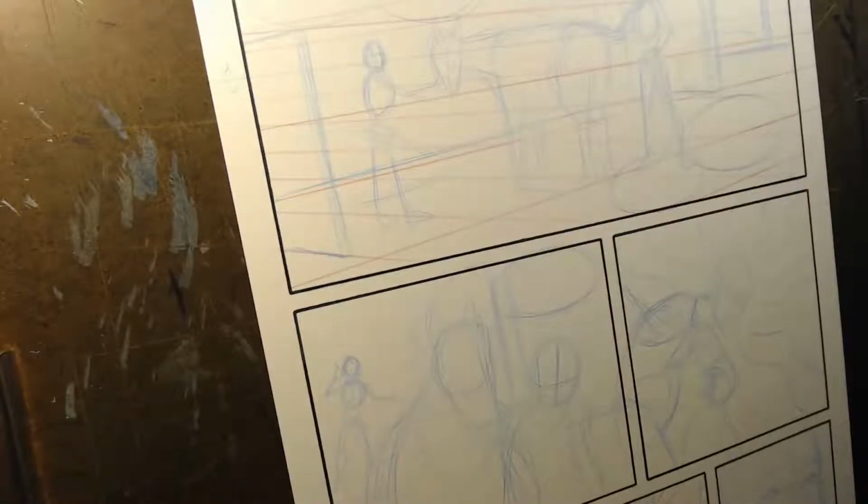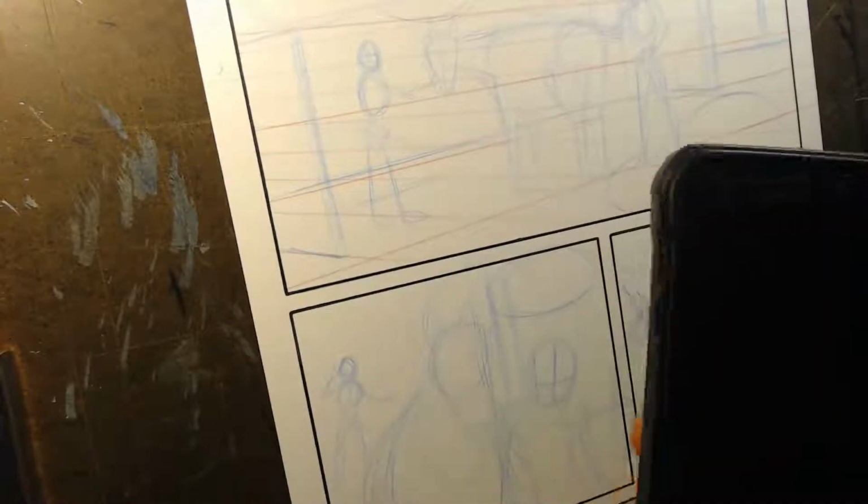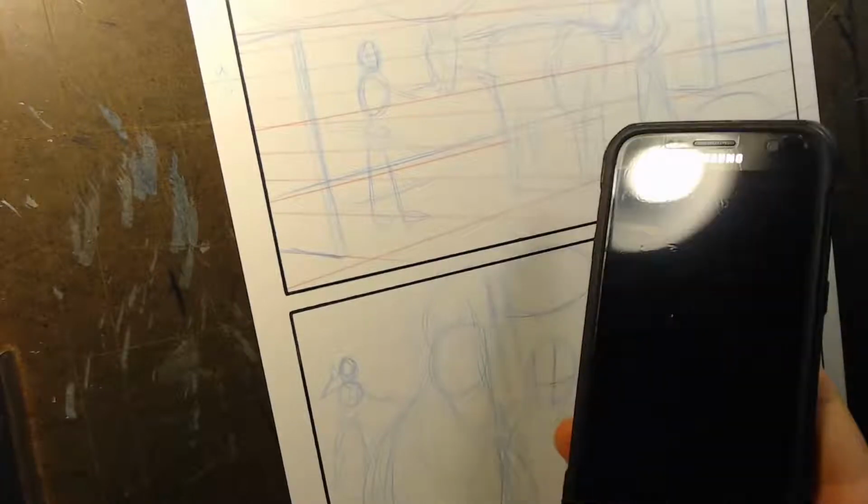All right, so 20 minutes, and I have the whole page roughed out. Thankfully there wasn't an awful lot of background and architectural stuff that's really time consuming in the roughing in. Although I still need to figure out what a horse looks like. So I'm going to sharpen my pencil and look up what a horse looks like.